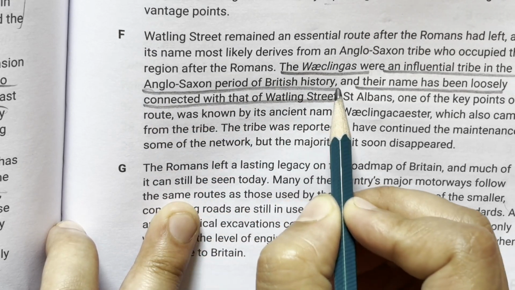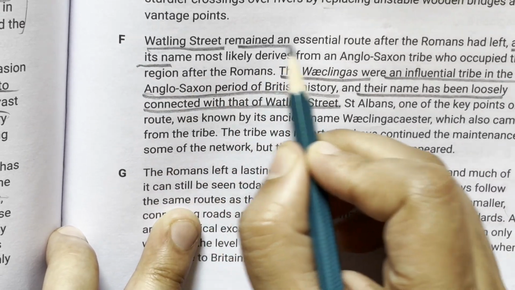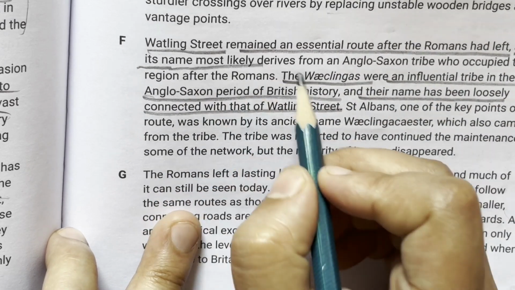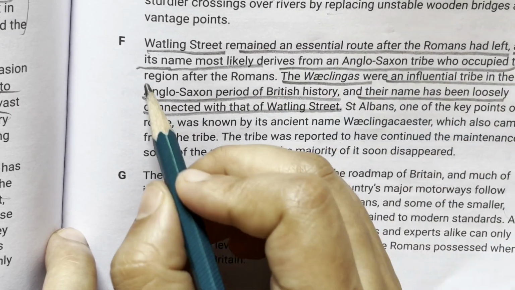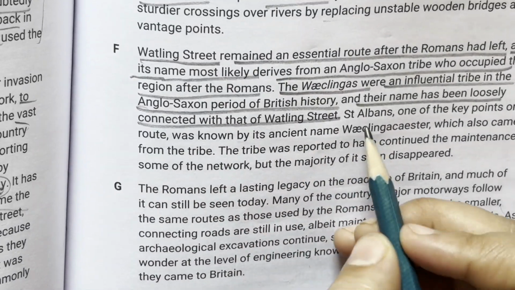Anglo-Saxon period of British history. Its name derives from an essential root after the Romans had left, and most likely from an Anglo-Saxon tribe who occupied the region after the Romans. So this is not, let's read.